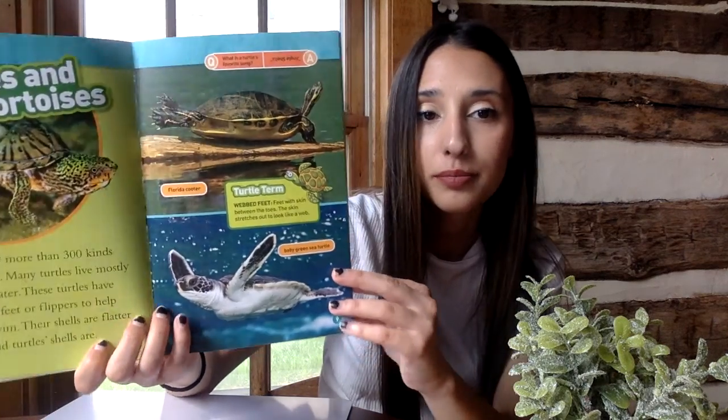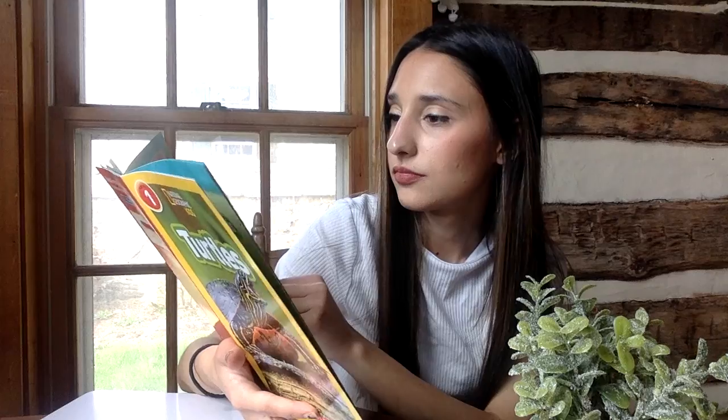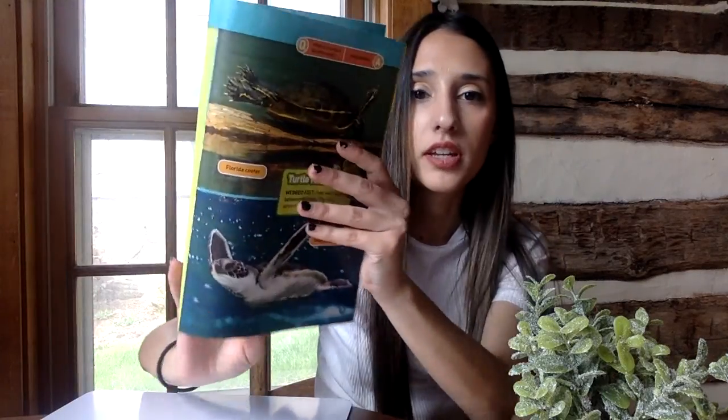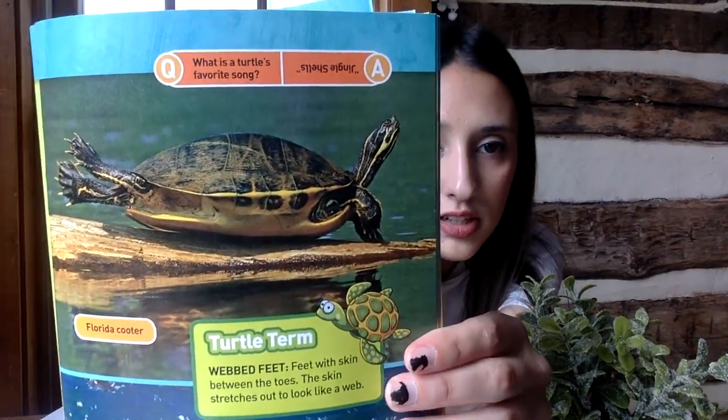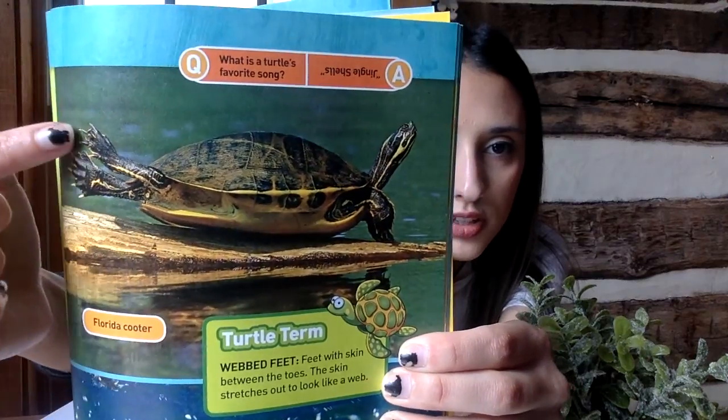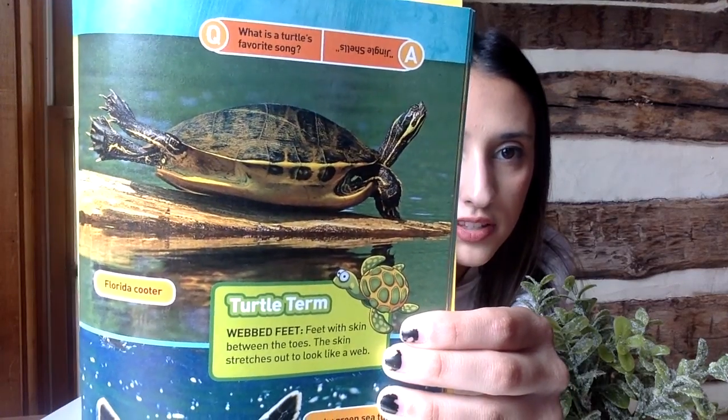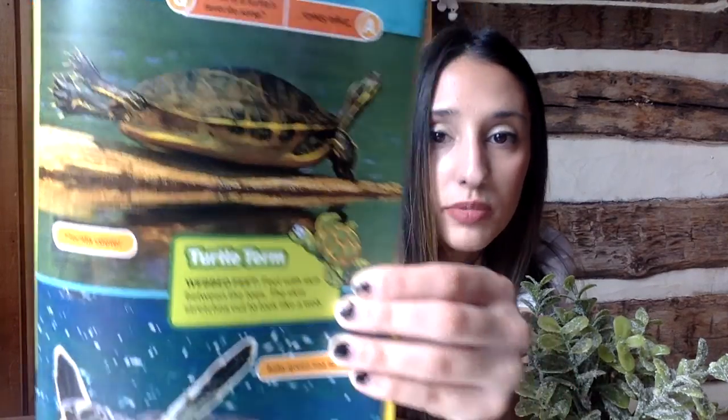And this is a turtle term: webbed feet. These are feet with skin between the toes. The skin stretches out to look like a web. This picture right here can show you a good idea of how their webbed feet are. You can see right here that there's some extra skin in between their toes, and that helps them swim.